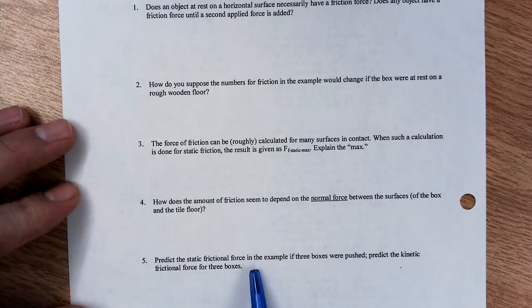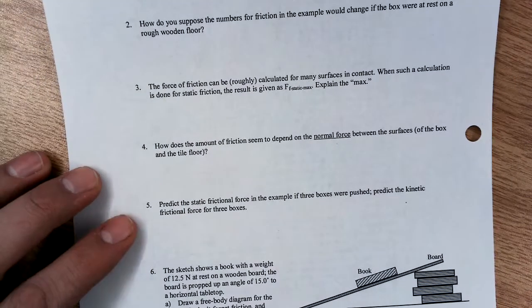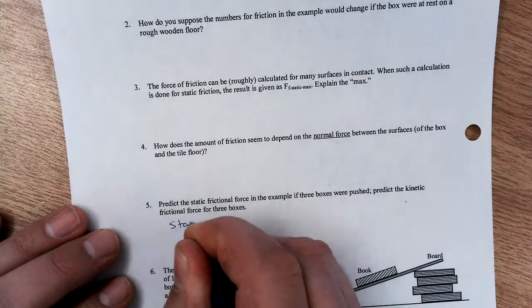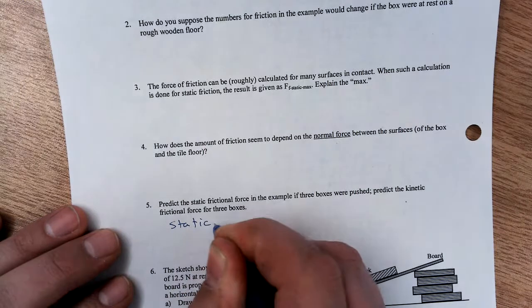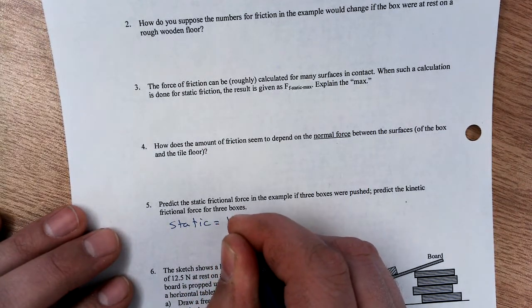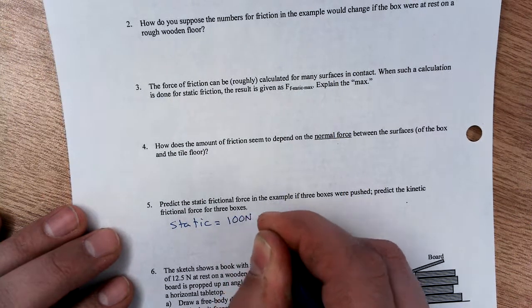Okay, predict the static friction force in the example if 3 boxes were pushed, and then predict the kinetic friction force for the 3 boxes. So again, with our static friction, we know for 1 box above, we had to have it greater than 100 newtons.